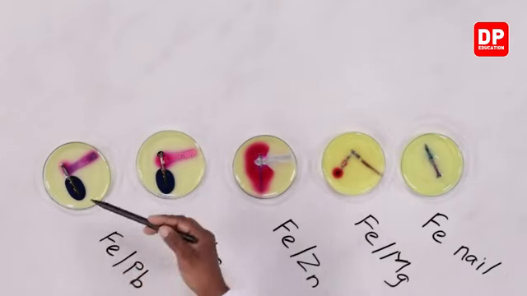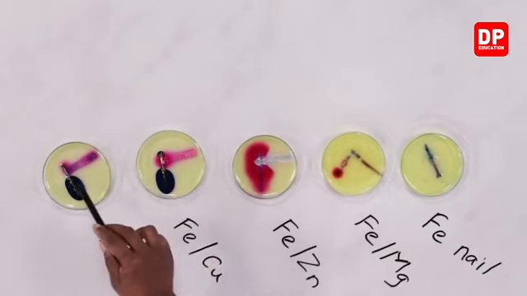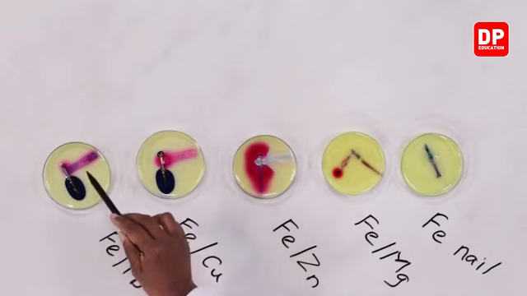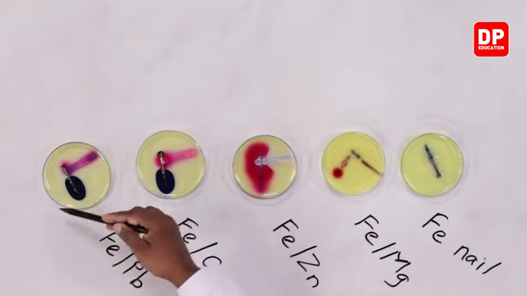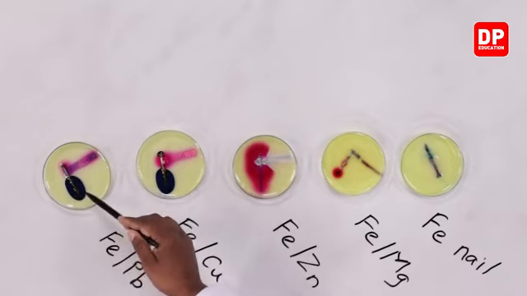The same way with lead and iron. You can see near the lead plate again there is pink color. So presence of OH- ions, that means the lead has acted as the cathode, and near the iron you can see blue color, that is the presence of Fe2+ ion. So that is the anode.